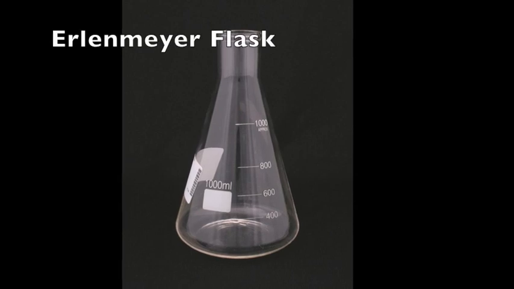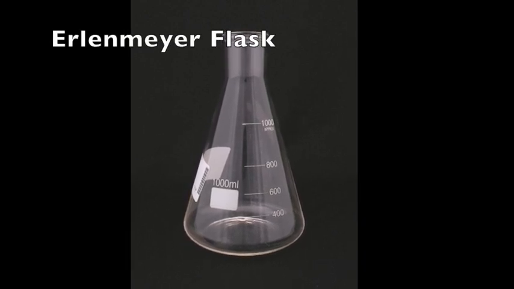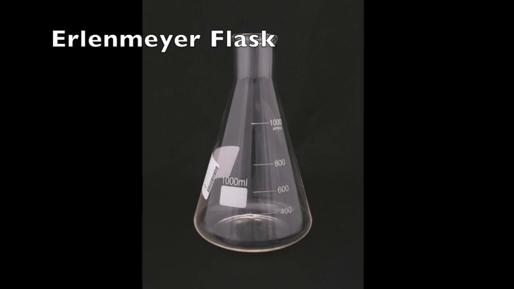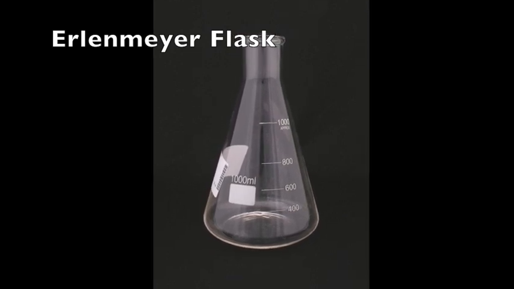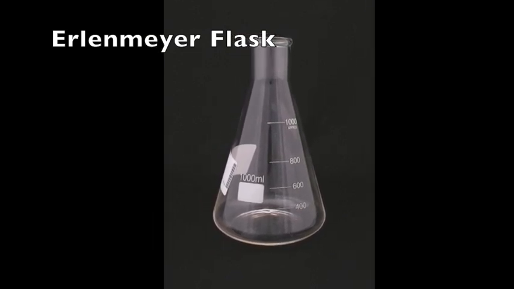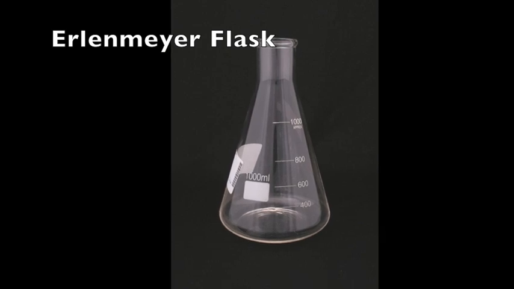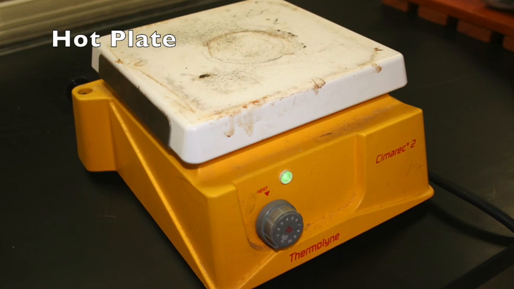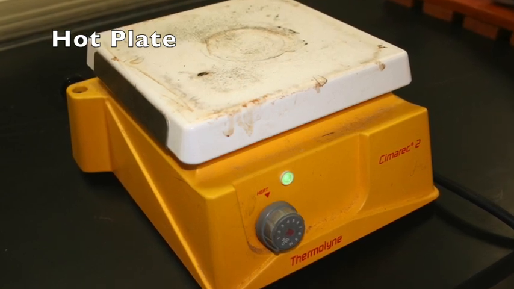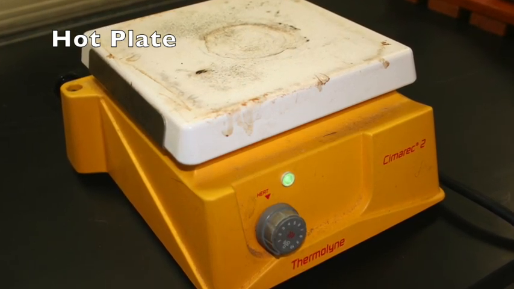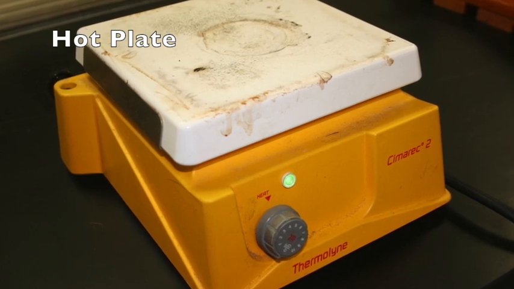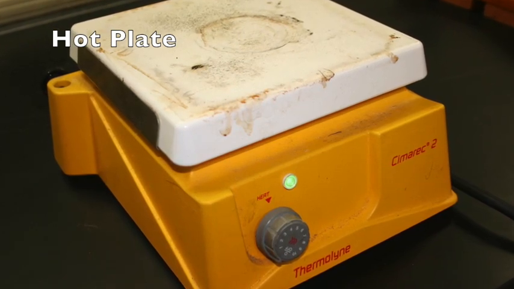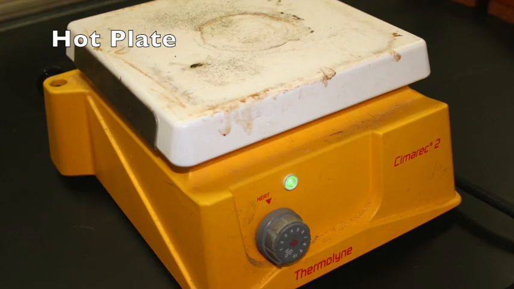A flask is similar to a beaker except that it narrows at the top. This allows for liquids to be easily swirled without spilling them. This particular shaped flask is known as an Erlenmeyer flask. A hot plate is used to heat substances. The liquid substance is placed in a glass beaker or flask, which is then placed on top of the hot plate. The level of temperature is controlled by a dial on the front side.